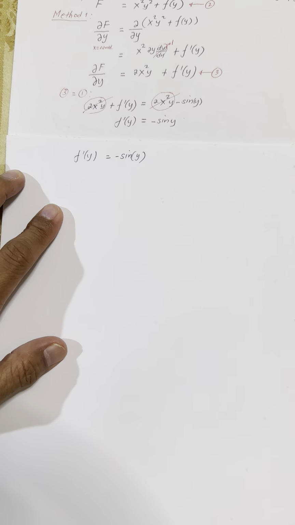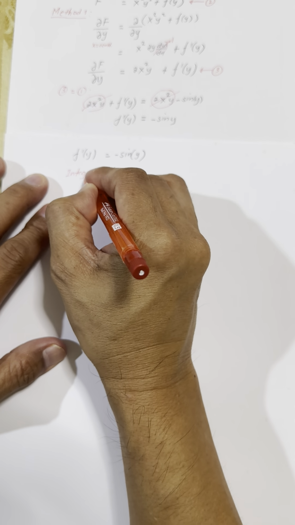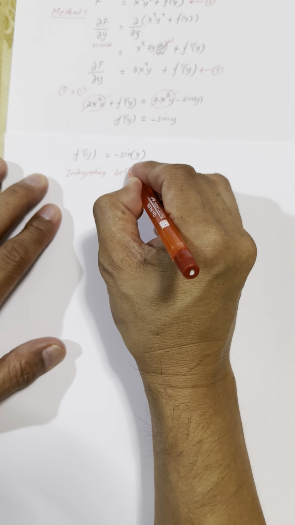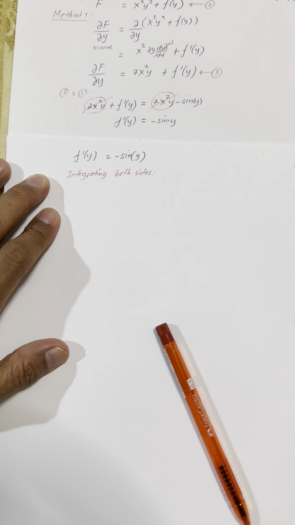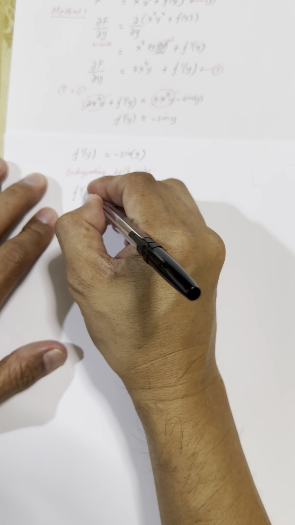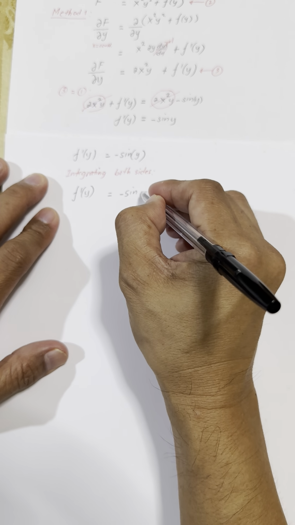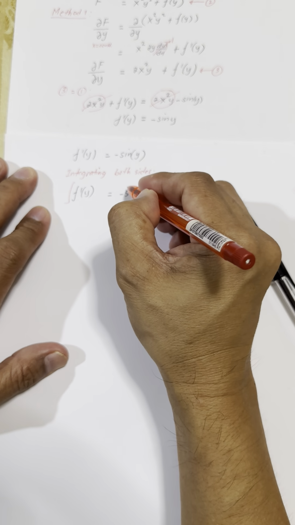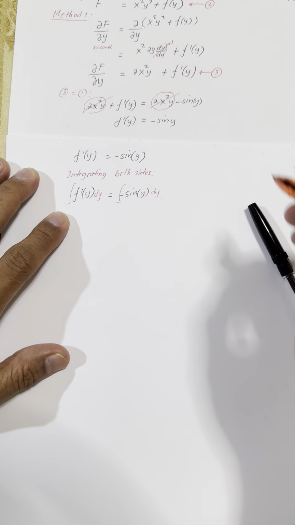The next step is to integrate both sides of this equation. So we have f prime of y and the other one is minus sine y. When you integrate this, we have to put dy.